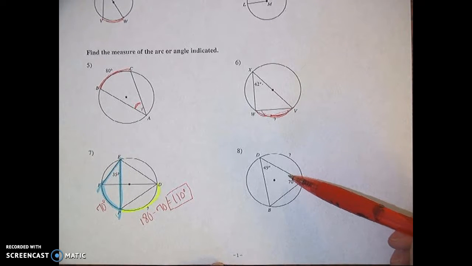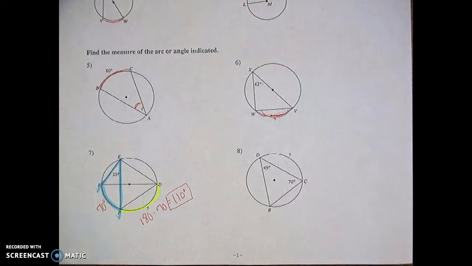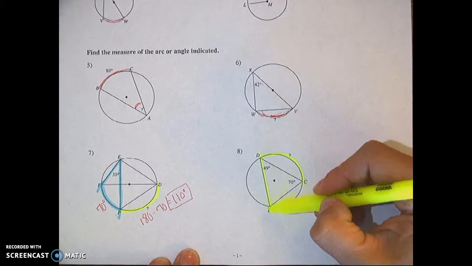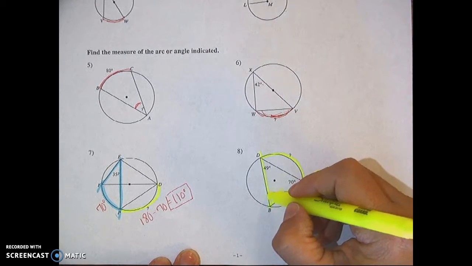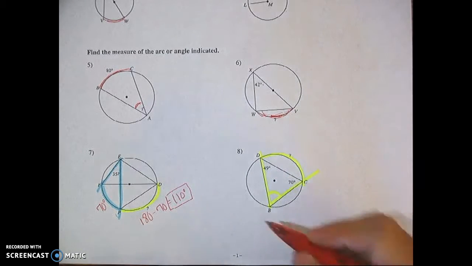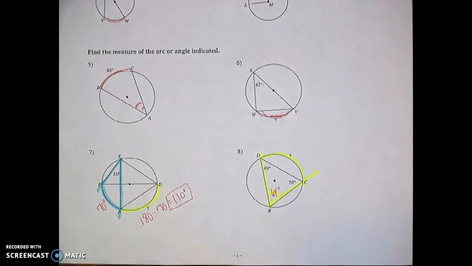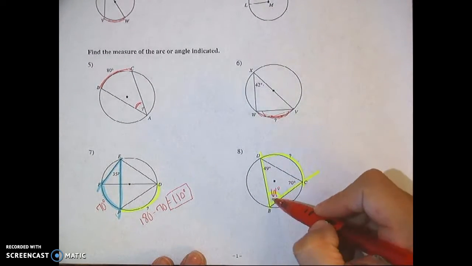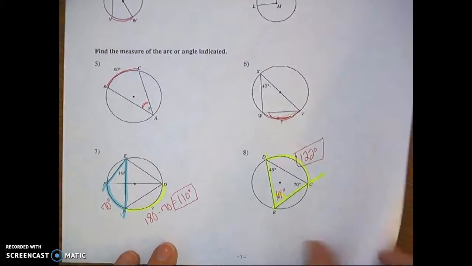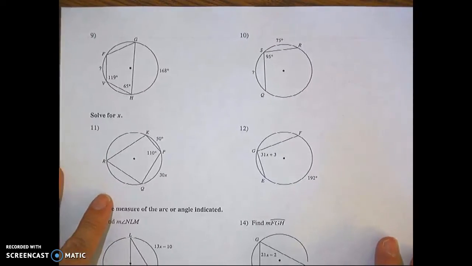The next part of this, number 8, you were asked to find this arc between D and C, the arc CD. Well, if I look at the angle that goes with this intercepted arc, it would be the angle right here at B, and we do not have that measurement. But what I do have is a triangle, and we know that triangles all add up to 180 degrees. So if I take 49 and 70 out of 180, that will leave 61 degrees for this angle, which would mean that the arc is twice that, which is 122 degrees.